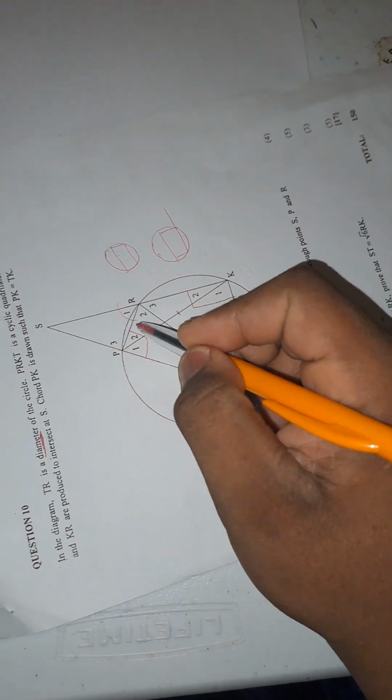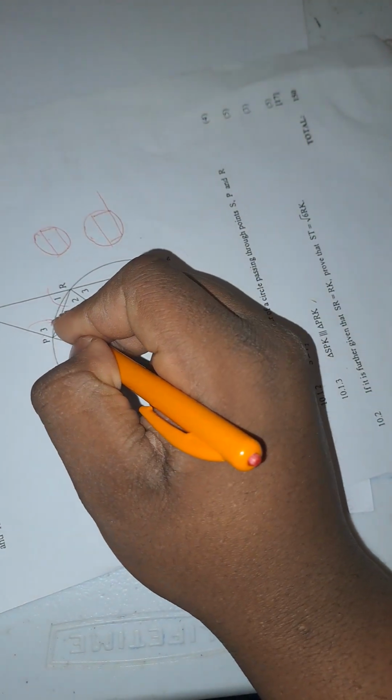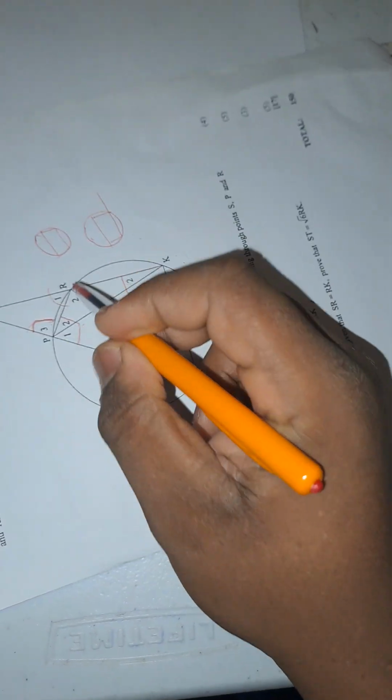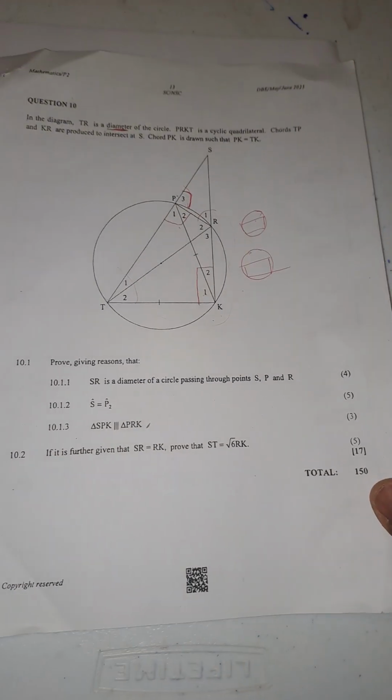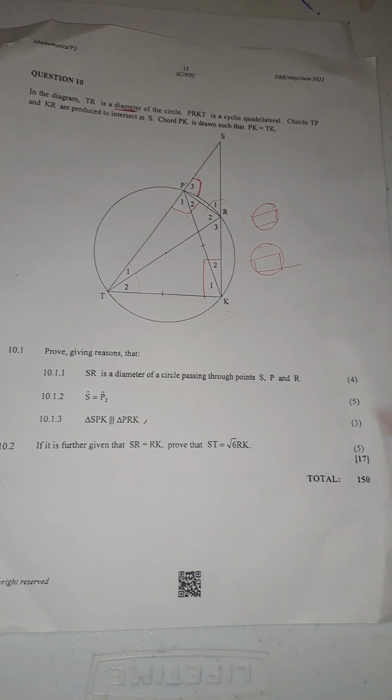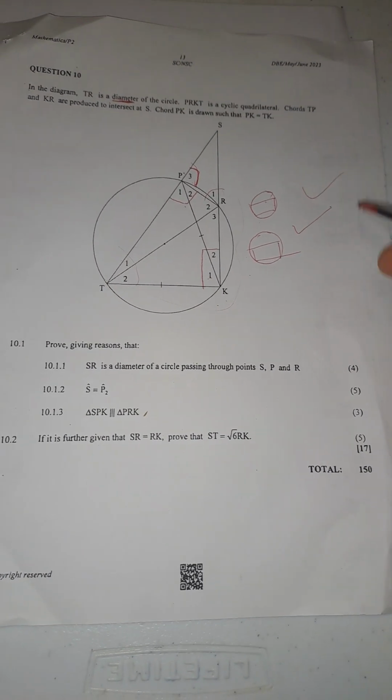If you also come this side, you can see that this P3 is equal to K1 plus K2 because of the exterior angle of a cyclic quad. So it is 90 degrees because of the exterior angle of a cyclic quad. The exterior angle is equal to the interior opposite angle. So this one is now applied. I've applied everything there. Now let's check.